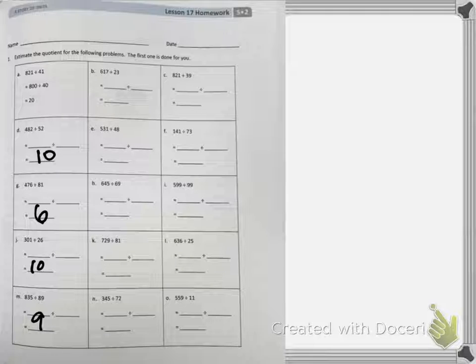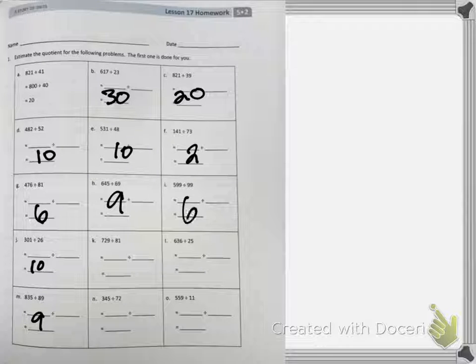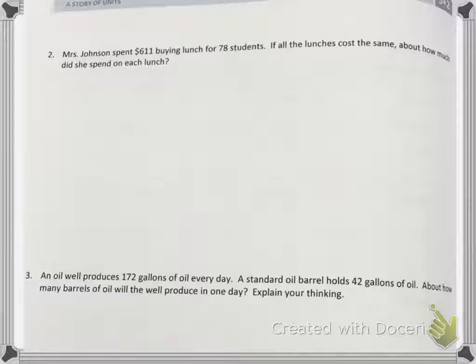So I'm going to put the answers down for B through O. So we have 30, 20, 10, 10, E is 10, 2, H is 9, I is 6, K is 9, 21, N is 5, and then we have 50. All right, again, if you can do all of them, that's great. If not, at least do this row right here. Let's look at the last one.